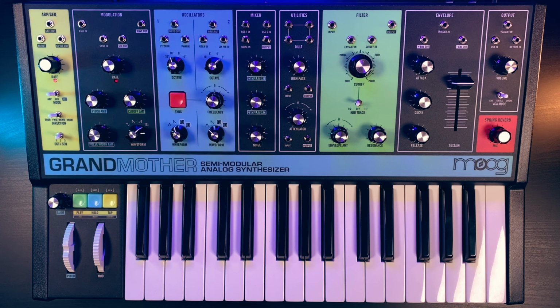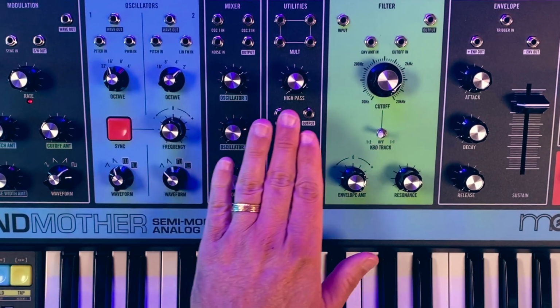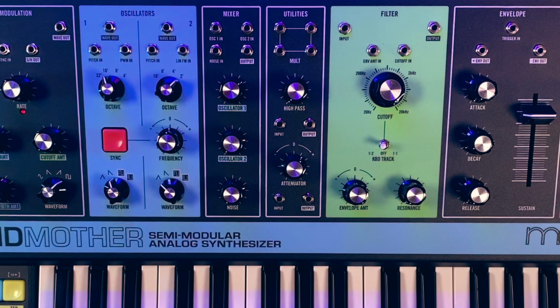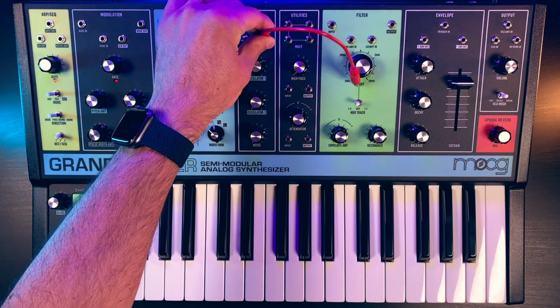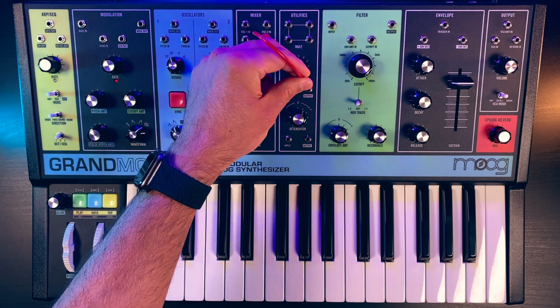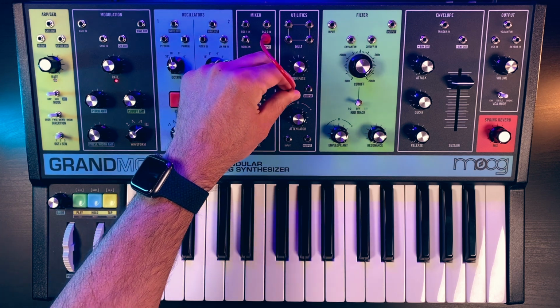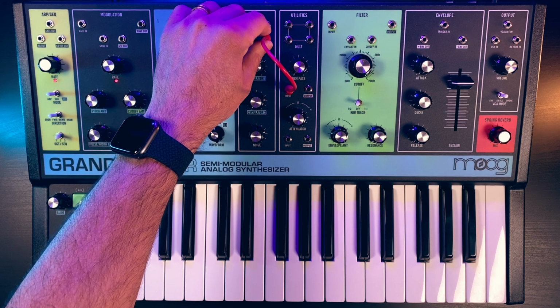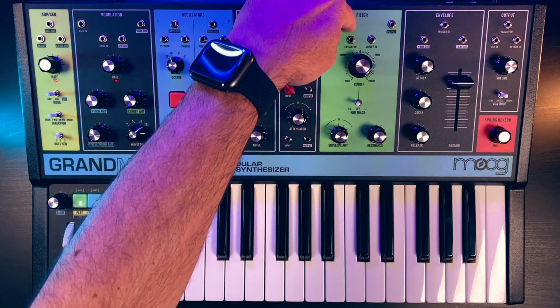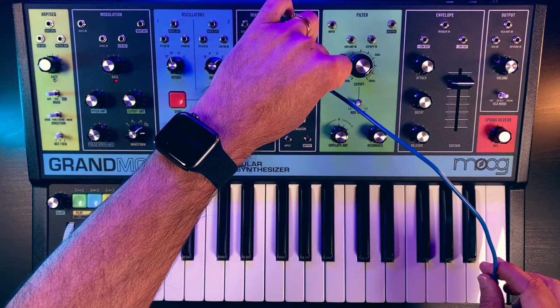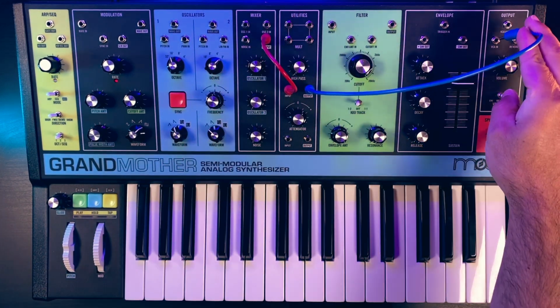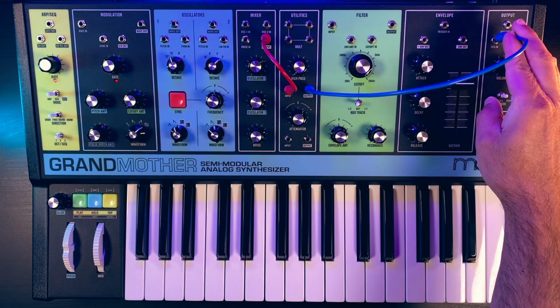However, if I want to show you my high pass filter module here, which is in the utilities for the Moog Grandmother, I would have to get my mixer output directly into my high pass filter input. And when I have something connected here, that pre-connection towards the filter is undone. And now I'll take the high pass filter output from here directly into my VCA in.